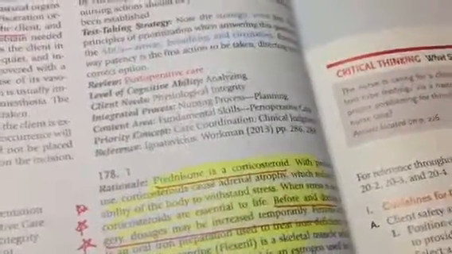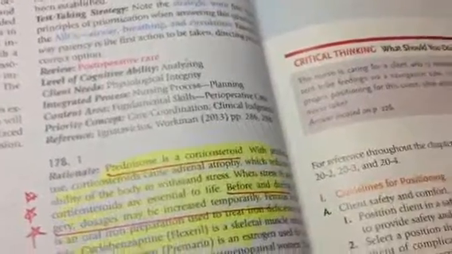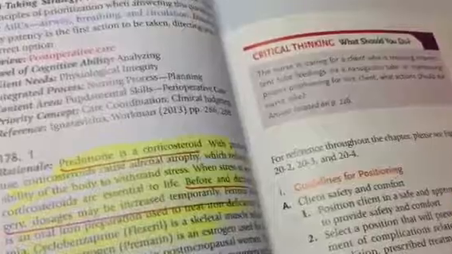The nurse places the client in a low Fowler's position and the client is kept quiet and instructed not to cough.